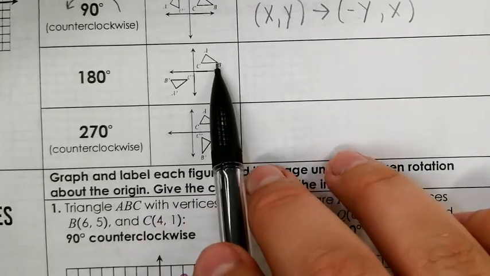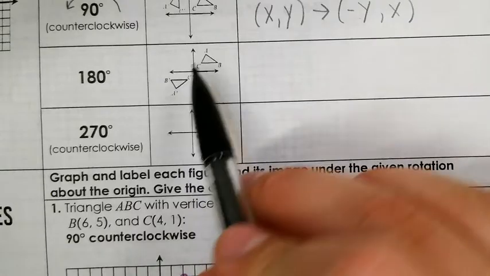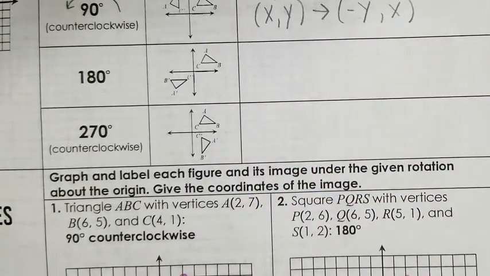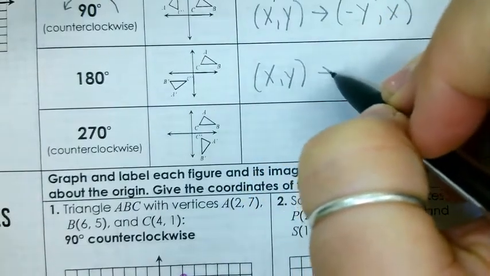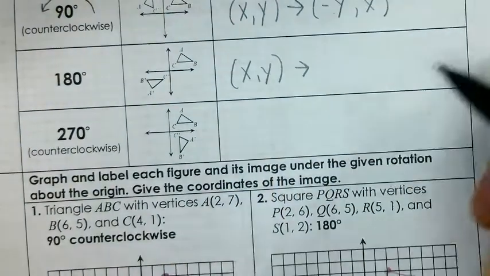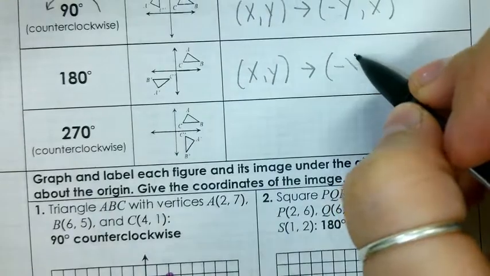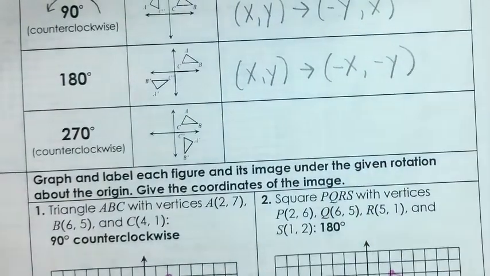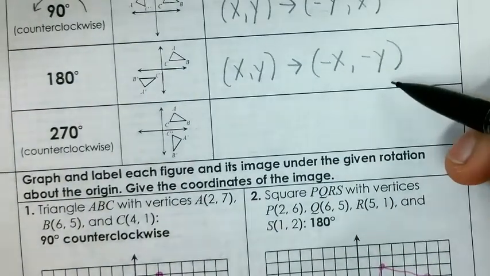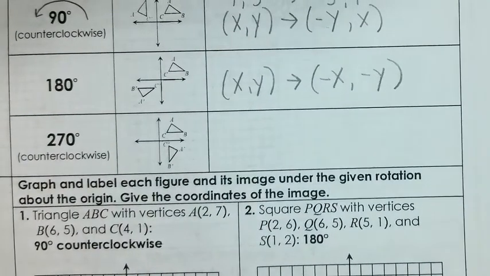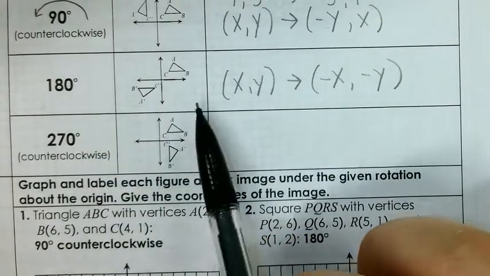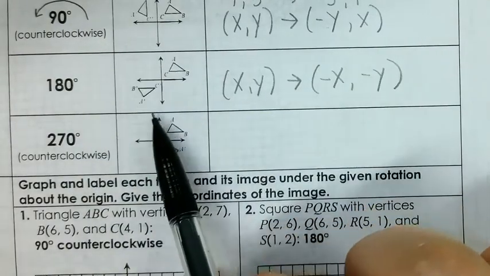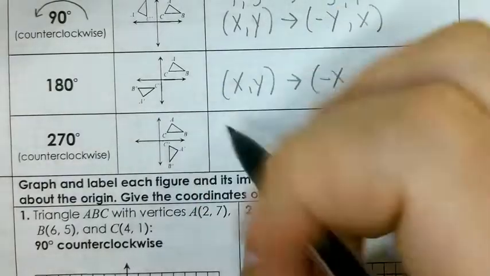180 is a straight line, so that's rotating it around 180 degrees. We have our coordinate (x, y), and all we do is negate or change the sign of your ordered pair. 270 degrees is 180 plus another 90.